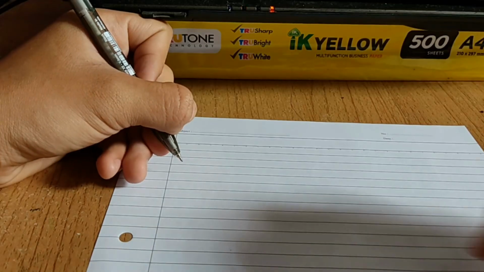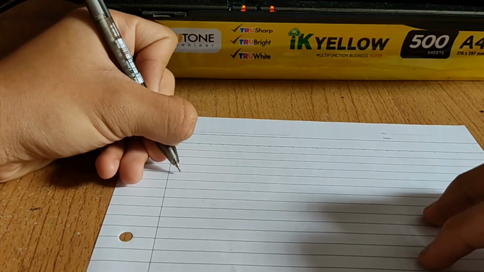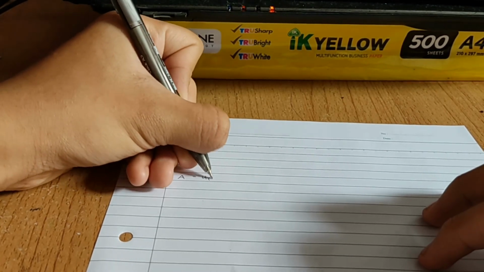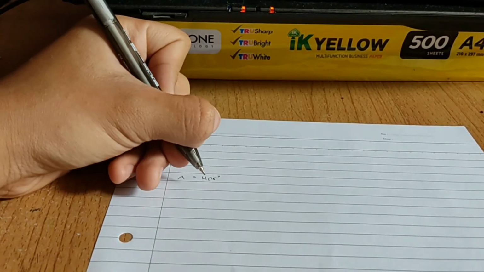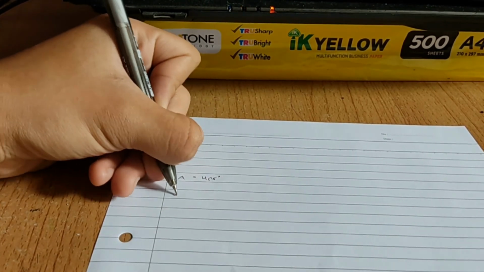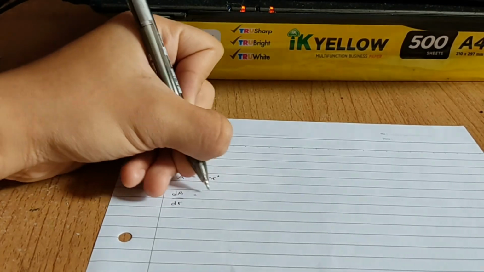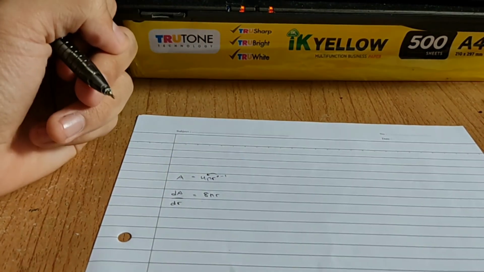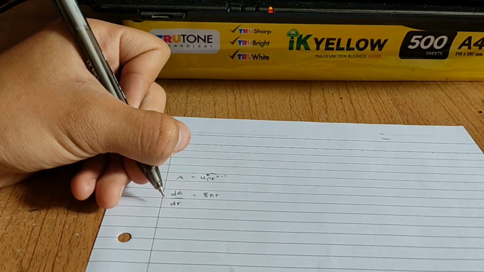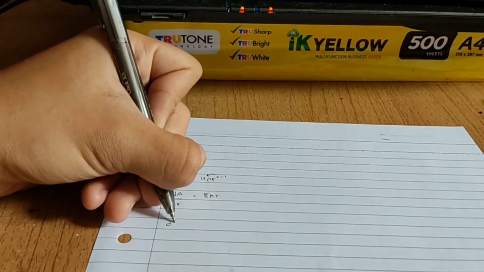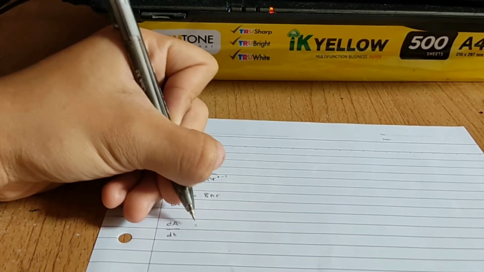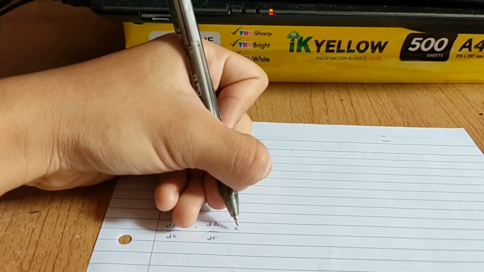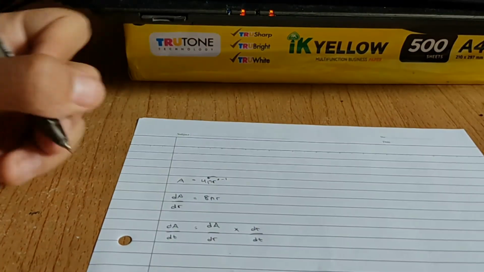Sorry. So we proceed to the next step, which is we insert the area formula for a sphere, which is A equals 4πr². And then we differentiate it to dA/dr equals 8πr, because we bring the square to the front and we subtract 1. And then we can make a chain rule, which is dA/dt equals dA/dr times dr/dt, right?